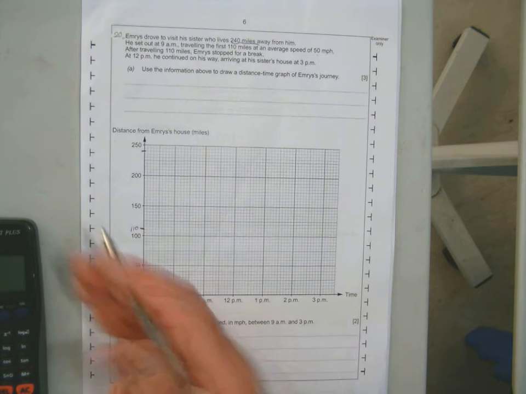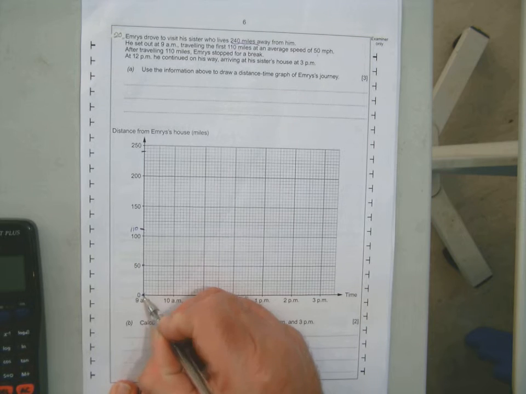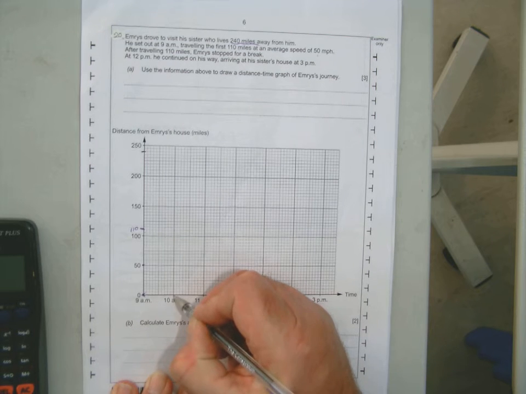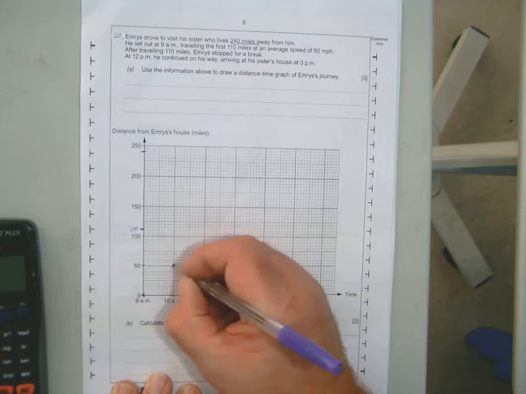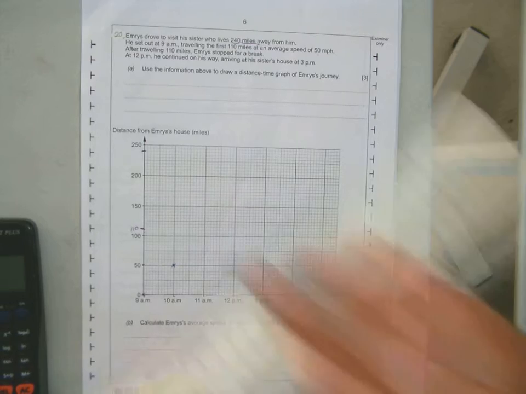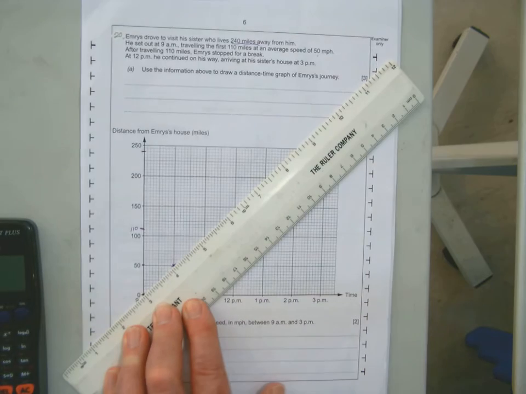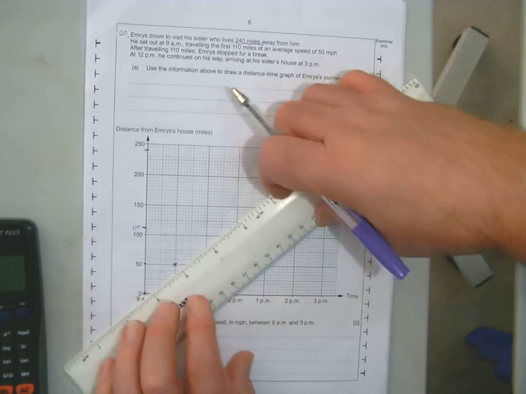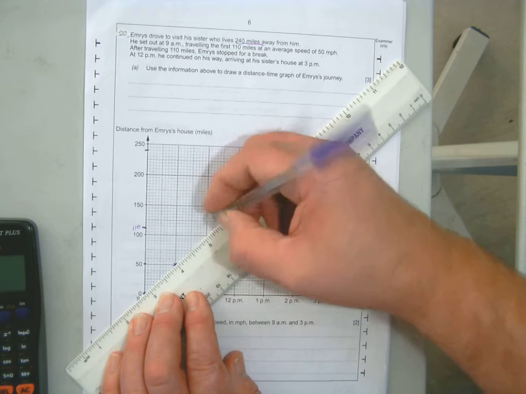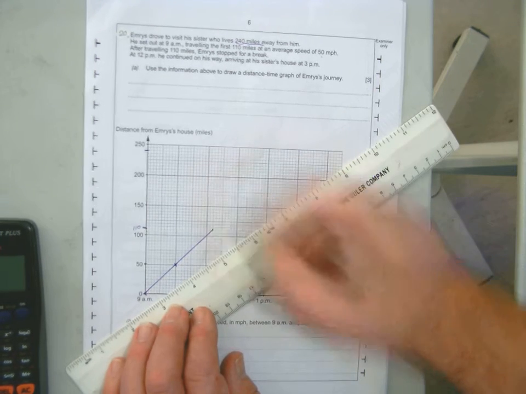Now then, to draw 50 miles an hour, that means if I start at 9 o'clock and I'm travelling at 50 miles an hour, by 10 o'clock I'll have travelled 50 miles. So this journey, this line I'm going to draw, has got to go through that point there. Okay? And when I draw that line, I'm going to draw it until I come to that 110 miles. So the 110 miles, as you can see, is 2 little squares above the 100, which is there. Okay, so I'm ending up to there.